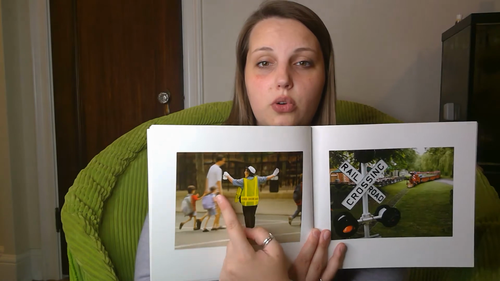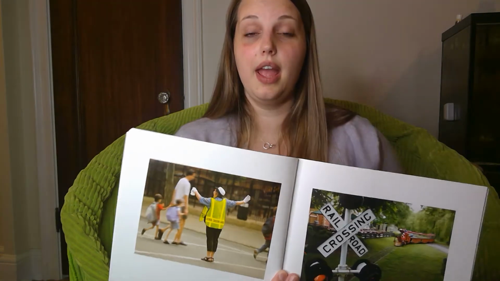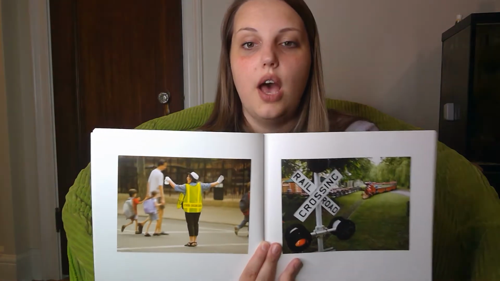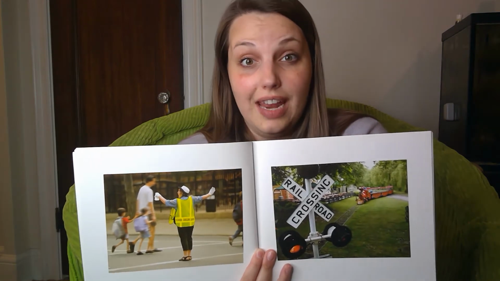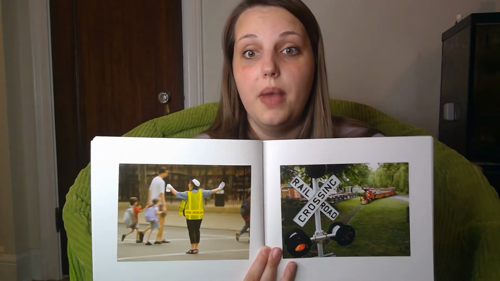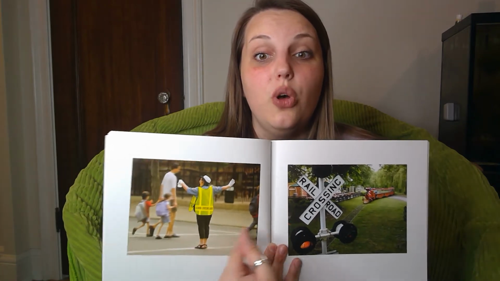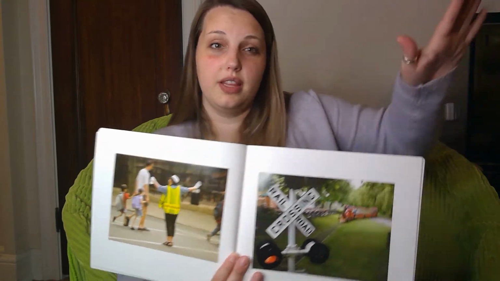Right, there's some people crossing the street. There's this person here, and she is wearing a yellow vest. Those help drivers see her so they don't hit her with their car. And it also helps because she's helping these people cross the road. See how her arms are out like this?